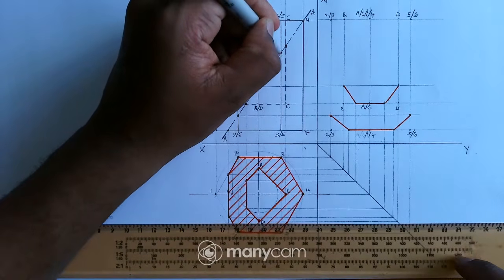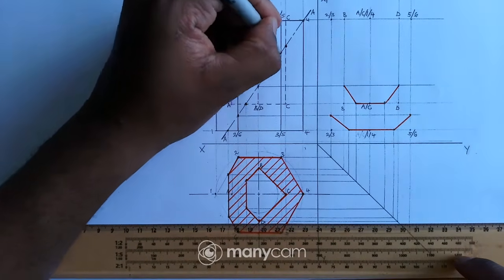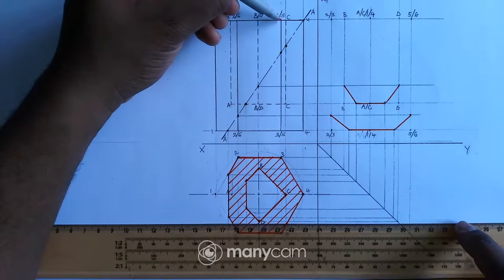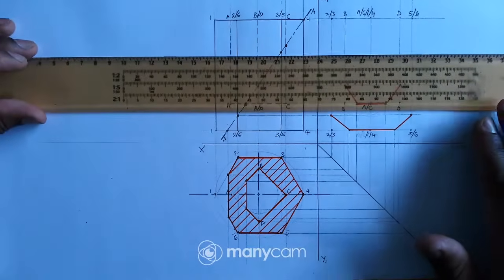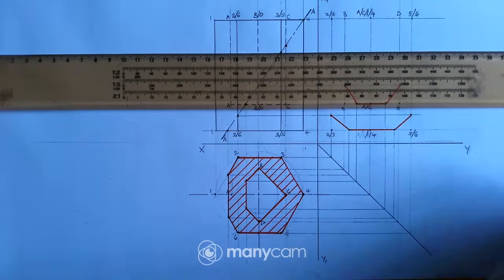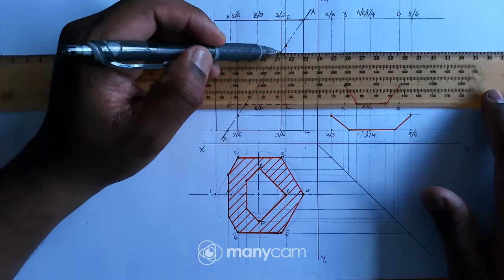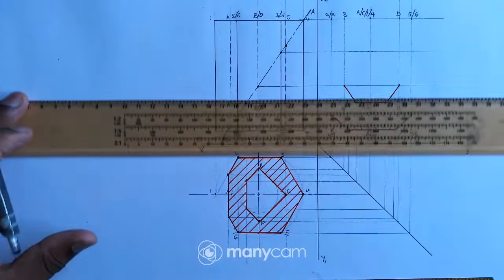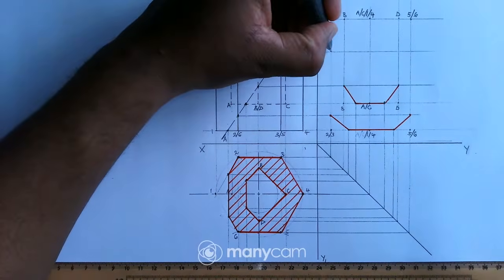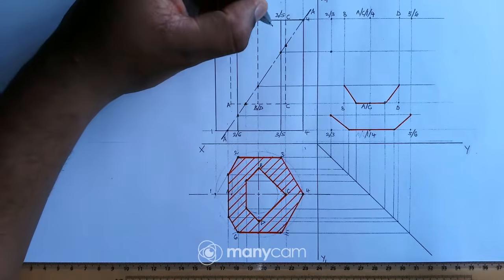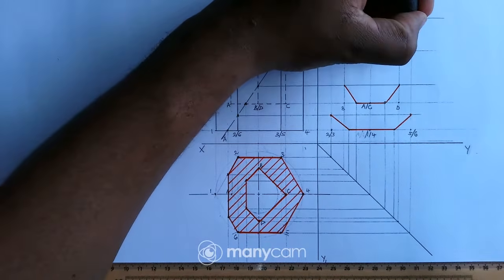Then I'm moving to this point now. Here the cutting plane is cutting two lines, line 3-3 and 5-5. So I'll just project the point to your sectional left view like that. Line 3-3 is there, and 5-5 is there.